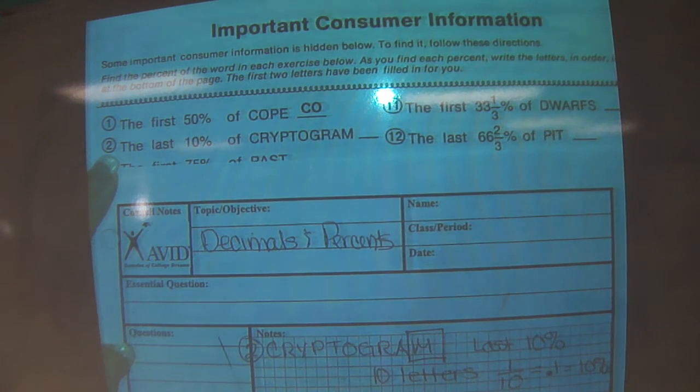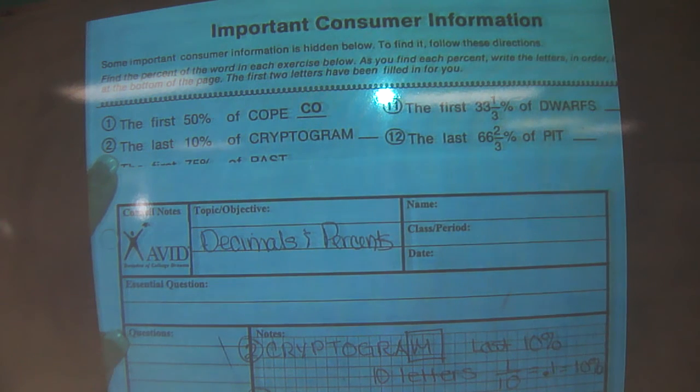What about the last 66 2/3%? How much is that? Put it back into a fraction. So we're going to go 66 2/3.